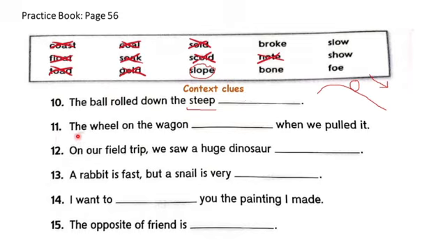Number 11. The wheel on the wagon, blank, when we pulled it. What happened to the wheel on the wagon? Here we have the words wheel, pulled it, broke. Excellent. Number 12. On our field trip, we saw a huge dinosaur.